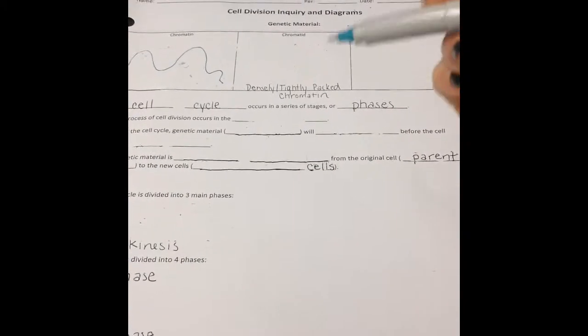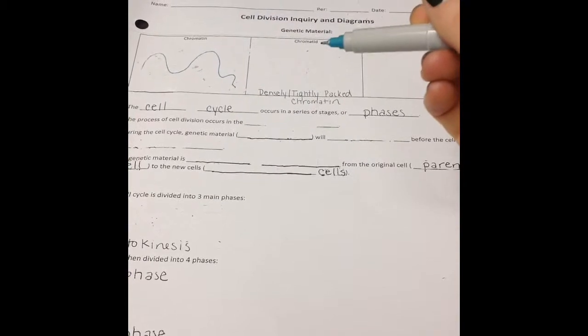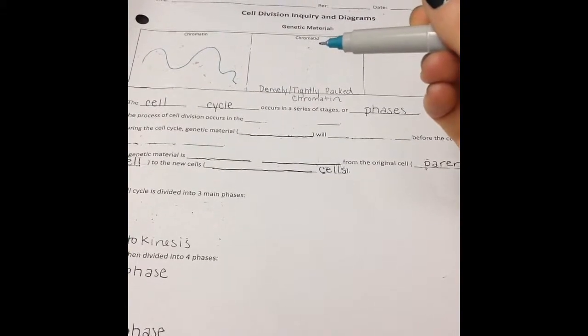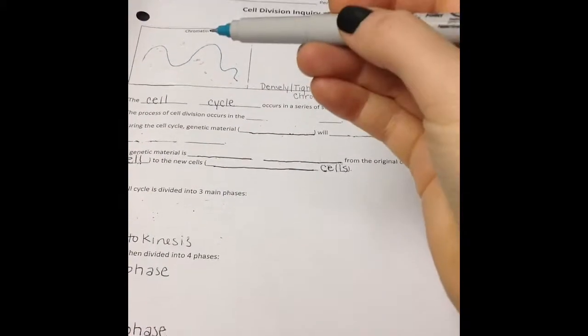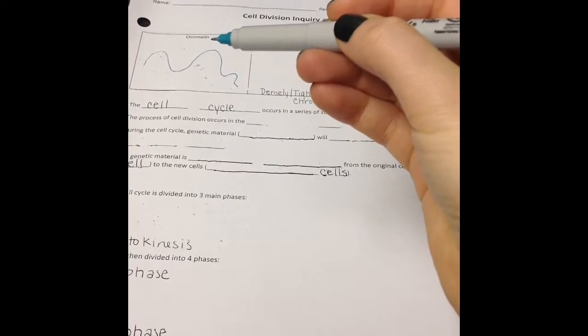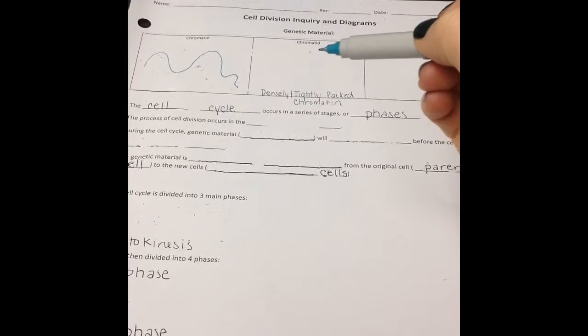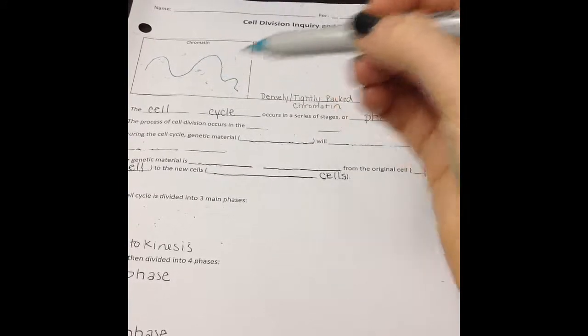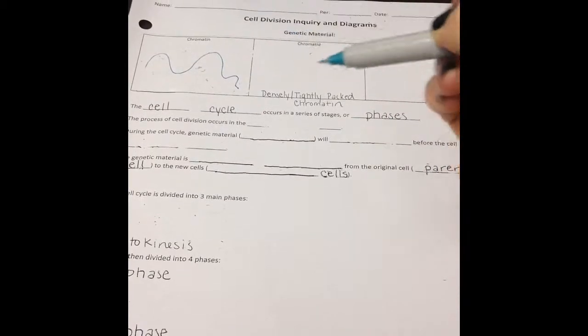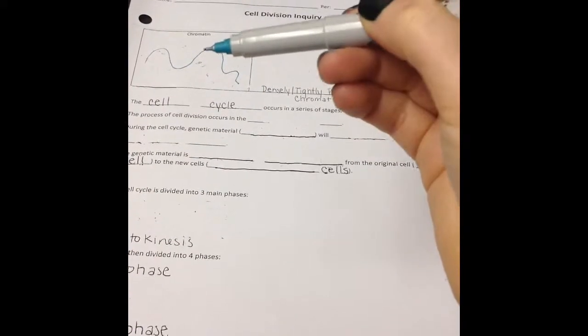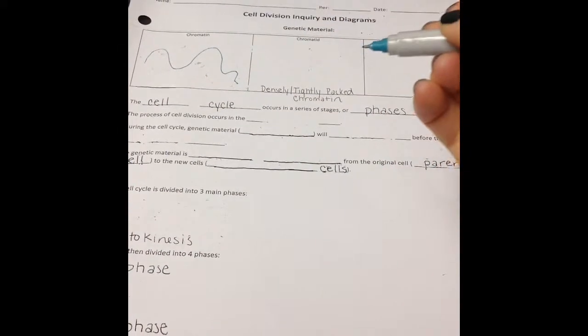Our next term is a chromatid. A chromatid is what forms when chromatin, and notice that chromatin ends with an N and chromatid ends with a D, so they're two different words, coils itself up really, really tightly.